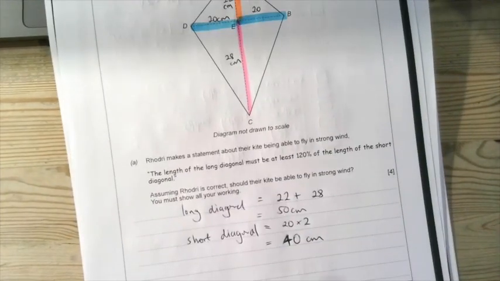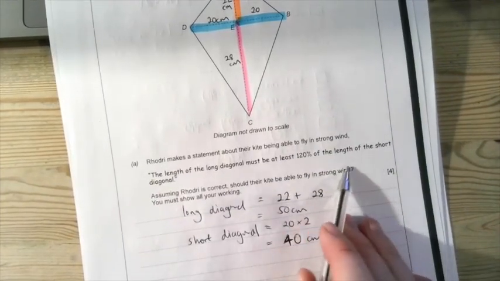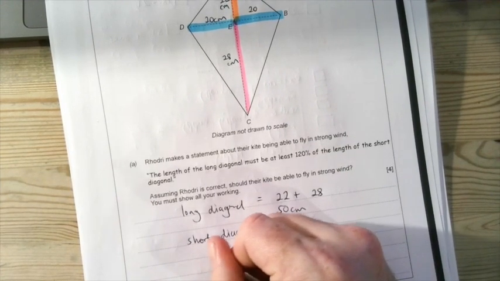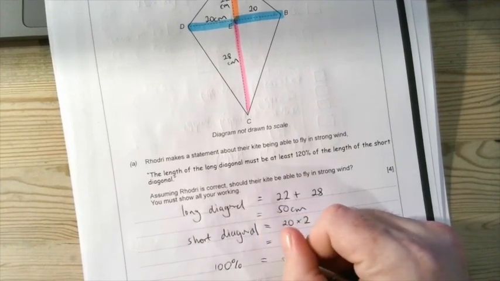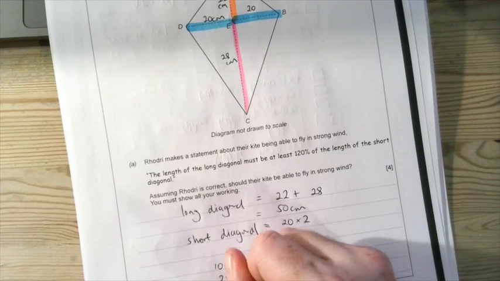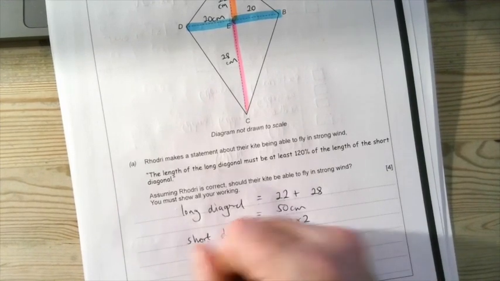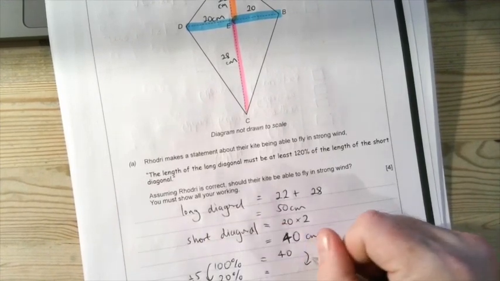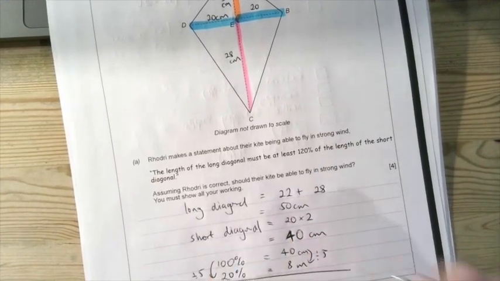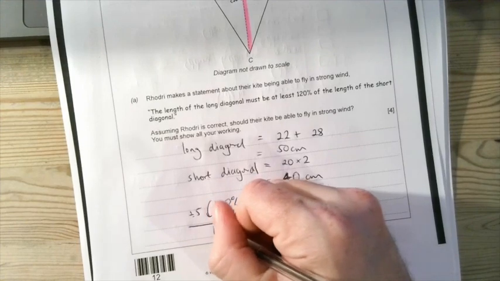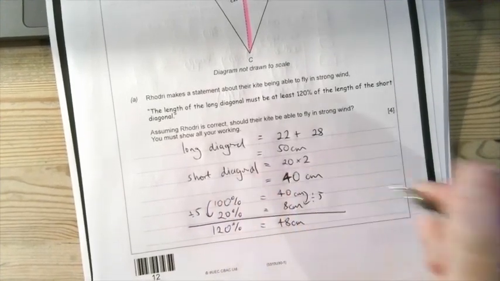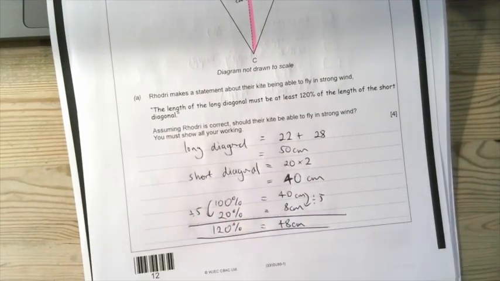Now, from here, I've got to show that it's 120% of the short one. Now, I know that the short diagonal is 100% would be 40. So to then go and find 120%, I'll go and work out what 20% is by dividing this by 5. And dividing that by 5, which gives me 8. And then if I add those two together, I get 120% is 48 centimetres. Well, we actually got 50.